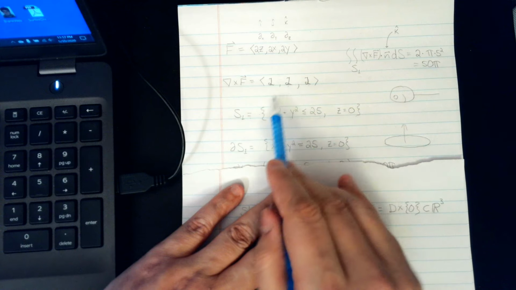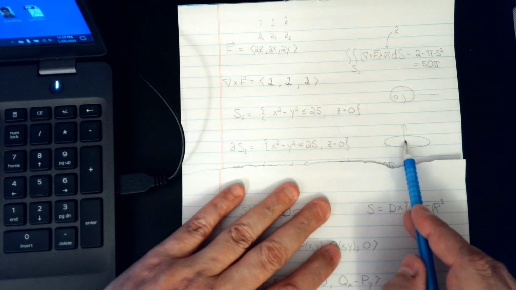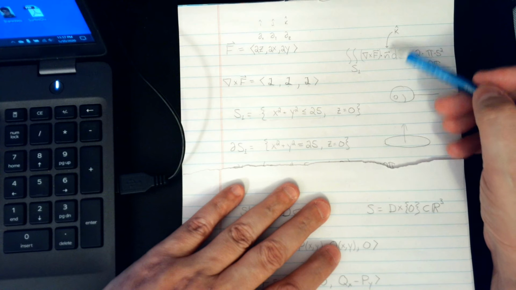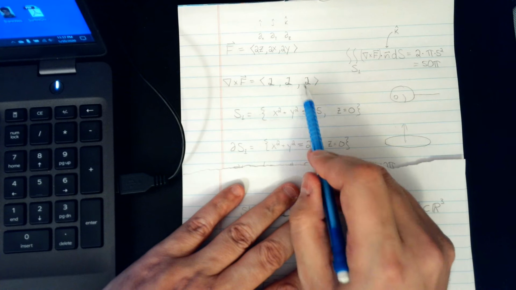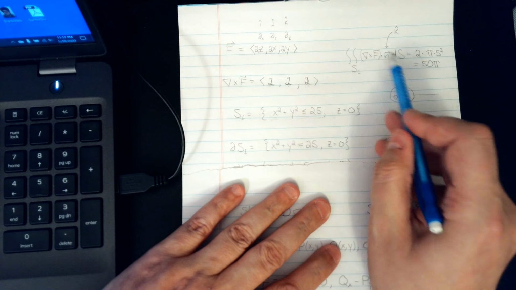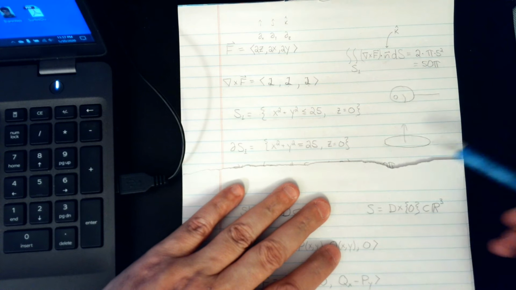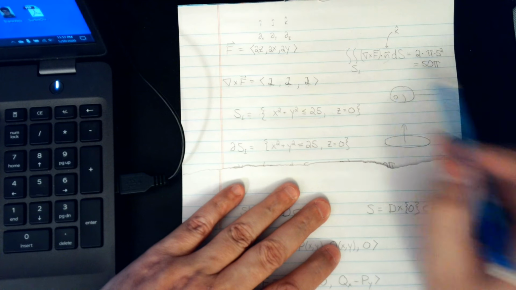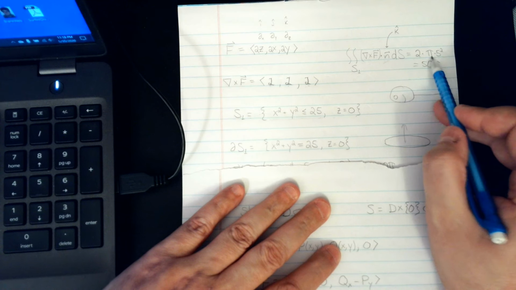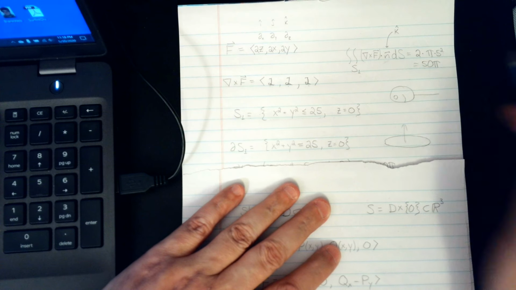Okay. And this unit normal is just k hat. So if I take my unit normal to be k hat, which is 0, 0, 1, and I dot it with this 2, 2, 2, I just have the number 2 in here, which means I have an integral that's going to give me 2 times the size of this disk. So 2 times pi r squared, so 2 times pi times 5 squared, so 50 pi.